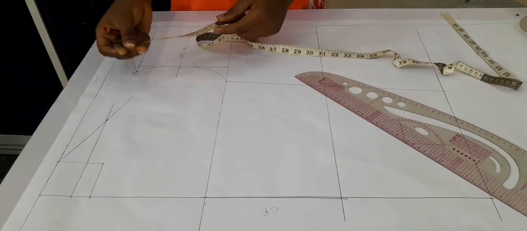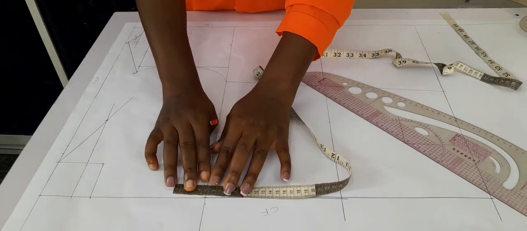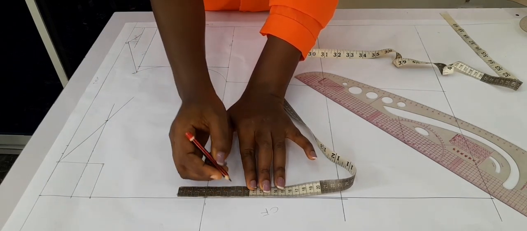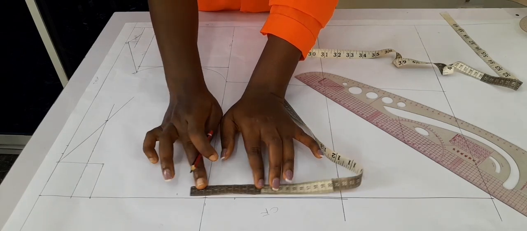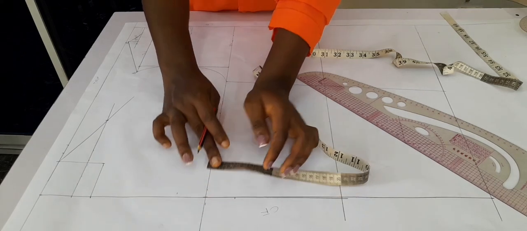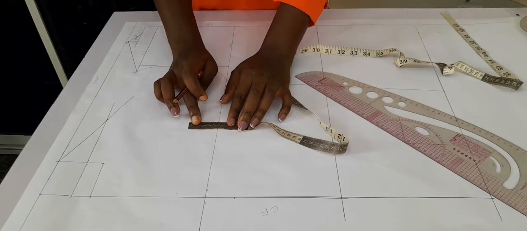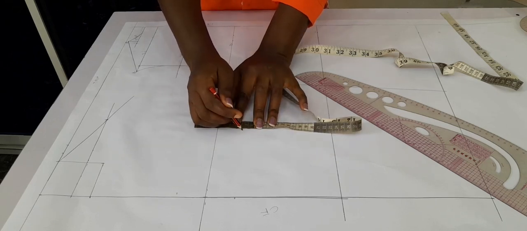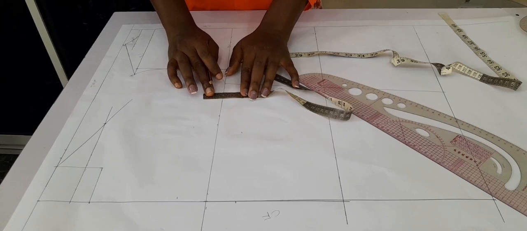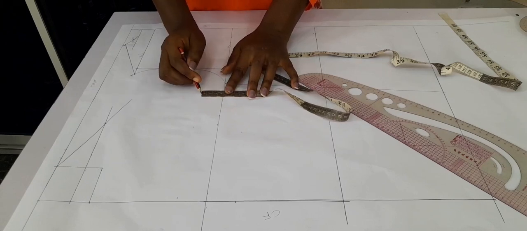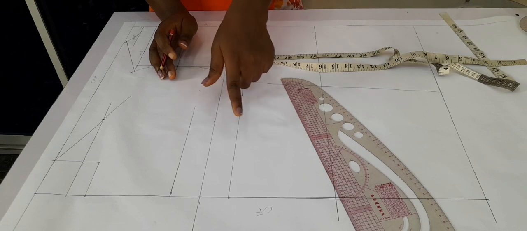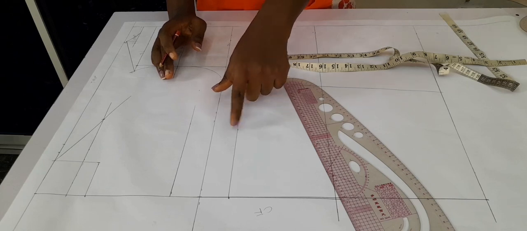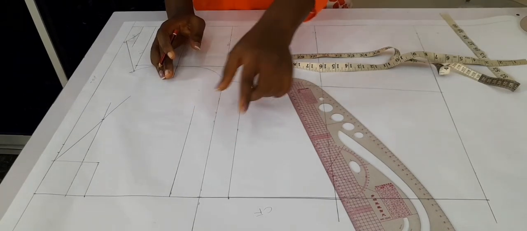So note that. After that, I'll go up here by 4 for my chest line. Then I'll come down by 4 as well, like this. 4 here, 4 here. This is the bust line, and this is the chest line. It is also constant. 4 chest line. This is the bust line, and this is the bust point. That is the nipple, the shoulder to nipple.